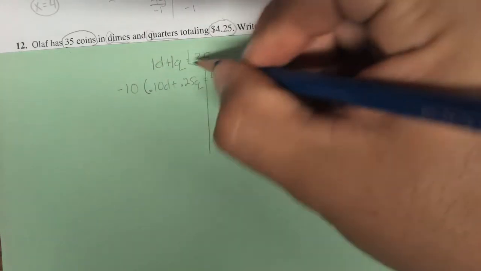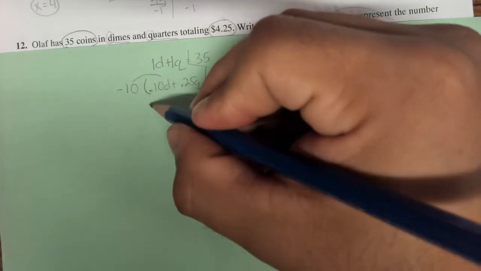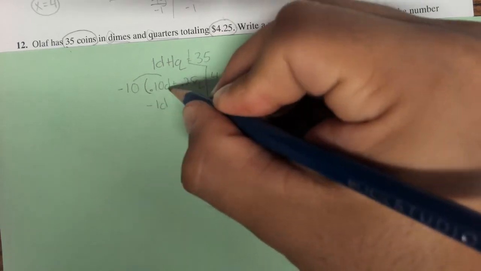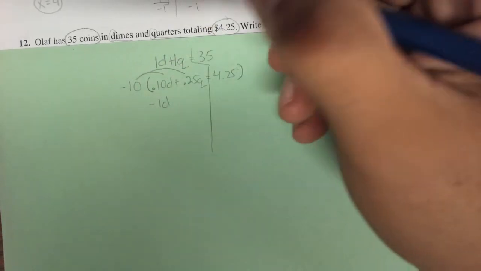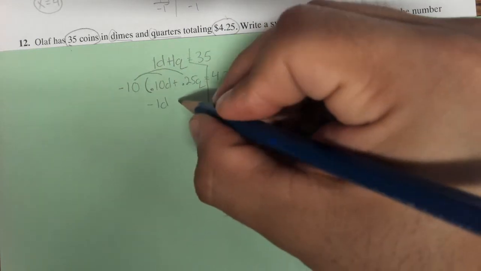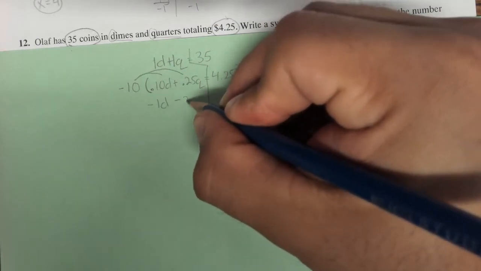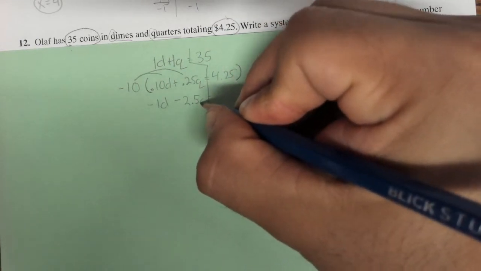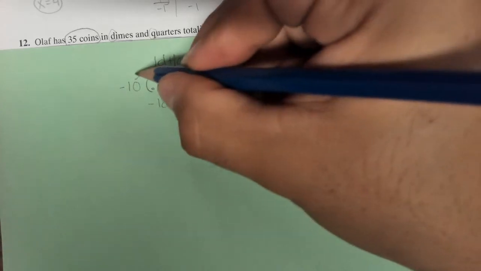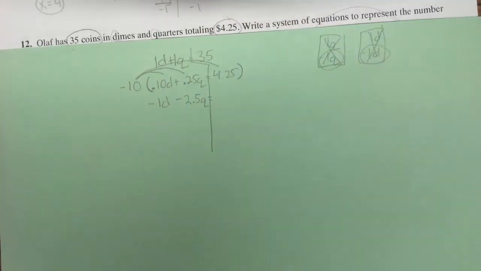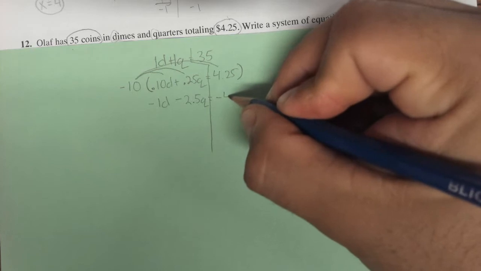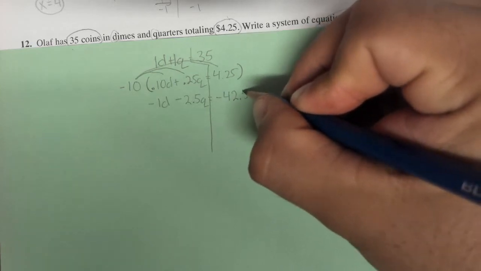Okay, the top equation is going to stay. The bottom one is the one I change. I have negative 1D whenever I multiply that out. Negative 10 times 2.5 is going to give me negative 2.5Q. And then negative 10 times 4.25 is going to give me negative 42.5.